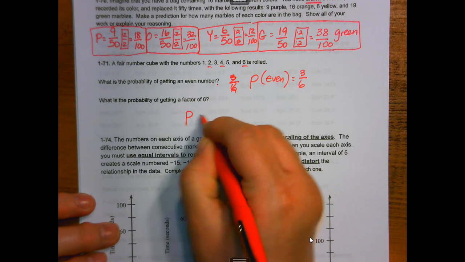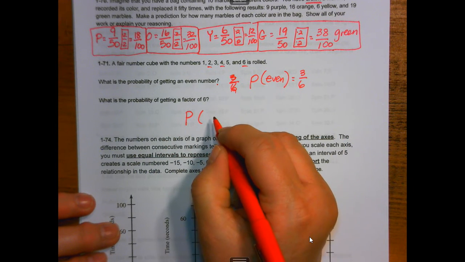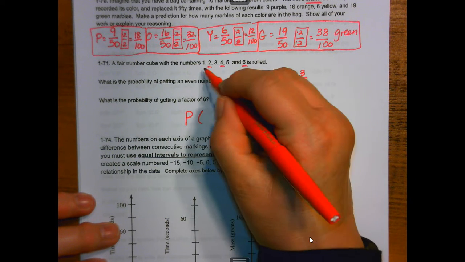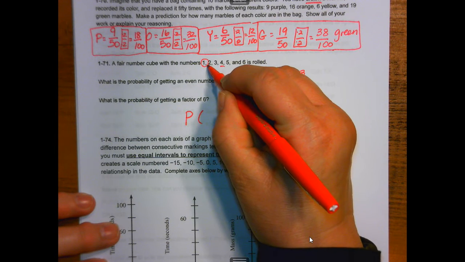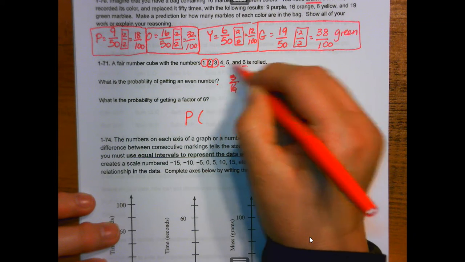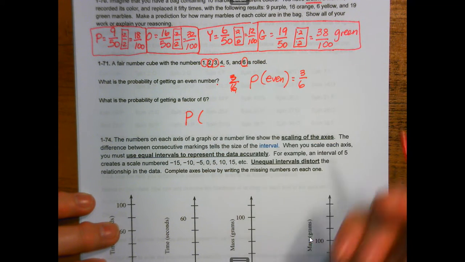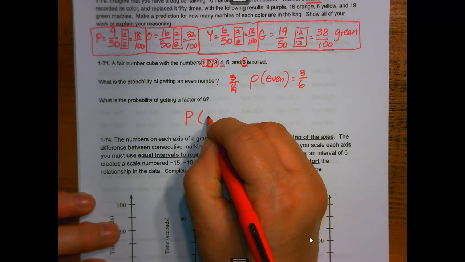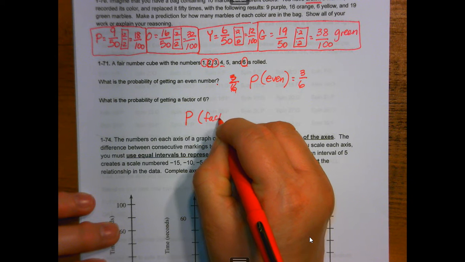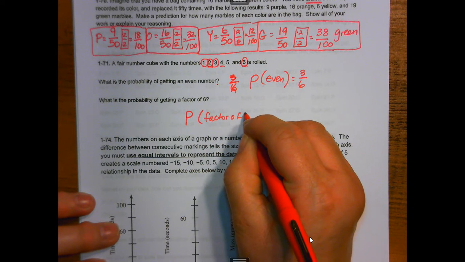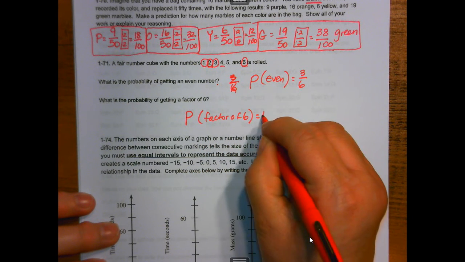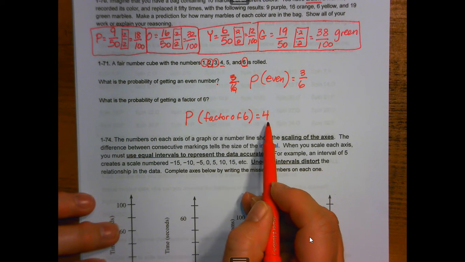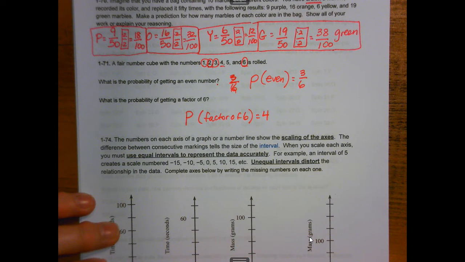The probability of getting a factor of 6, well, it's a little harder. 1 is a factor of 6, 2 is a factor of 6, 3 is a factor of 6, and 6 is a factor of 6. So I've got 4 numbers circled up here. Again, I read this, the probability of getting a factor of 6 is 4 out of 6.